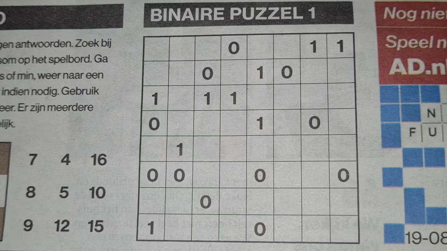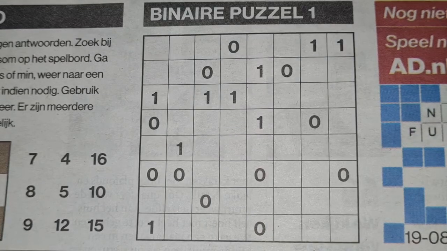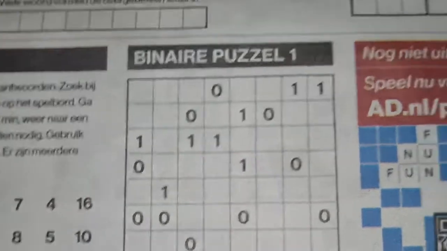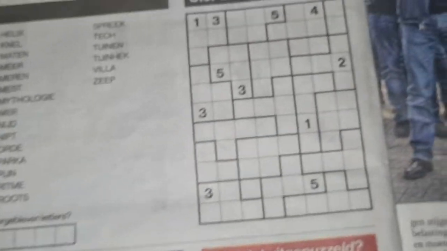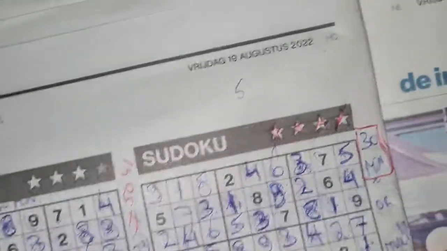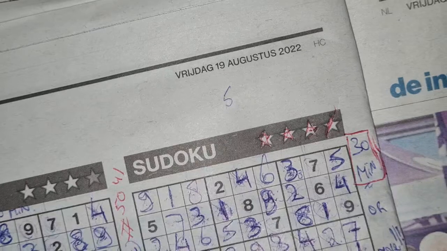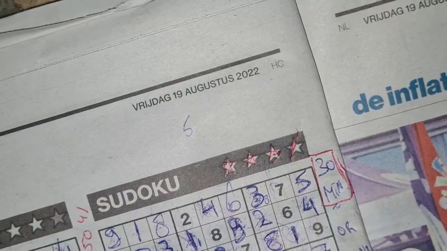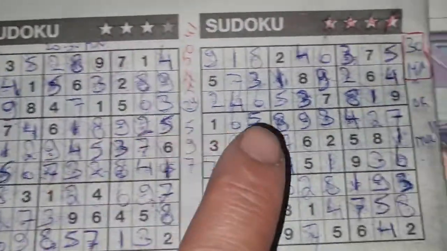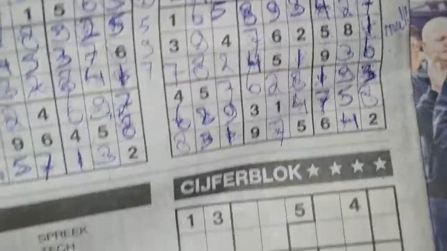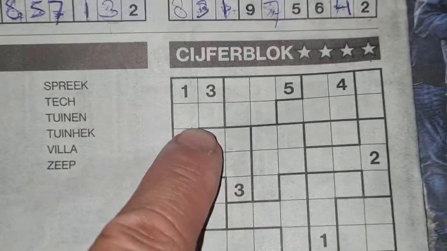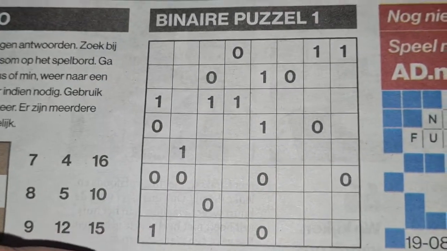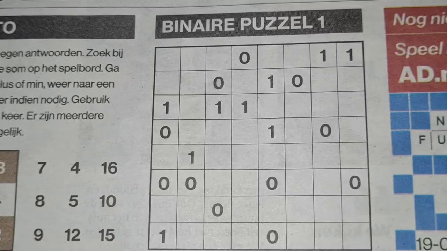Yes, the third puzzle is a binary puzzle. Binary puzzle number, in today's newspaper of Friday. Yes, in this additional of Friday, August the 19th, 2022, I've already solved two puzzles, the 3 stars and 4 star Sudokus. Two puzzles remain, the tectonic and the binary, but it's now binary time.